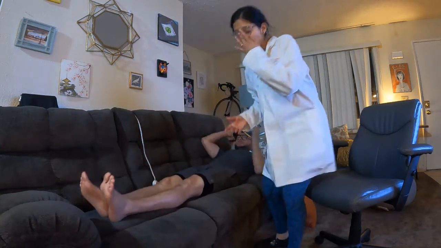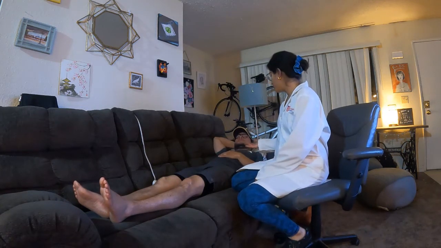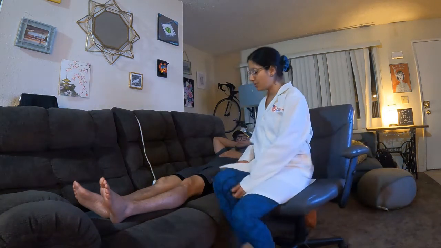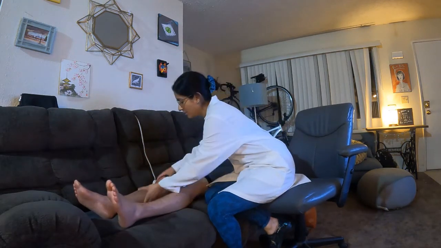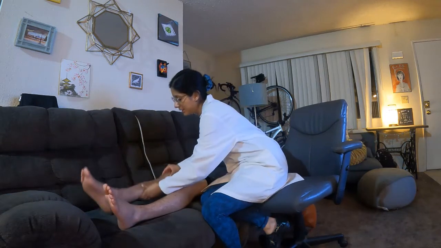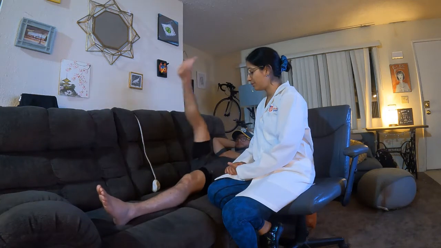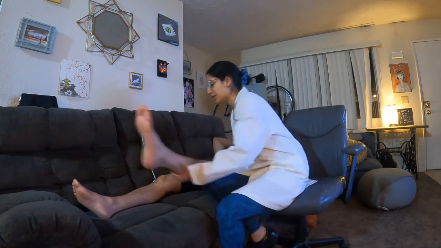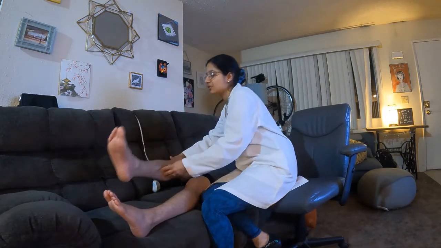Now we can proceed and do the hip range of motion. And again, I'm going to be moving your legs, and then later you're going to be doing the movement yourself. Okay. So I can do extension like this, and then can you do that? And then the other. We can also do abduction and adduction, and then to the other leg, abduction and adduction. Can you do that?